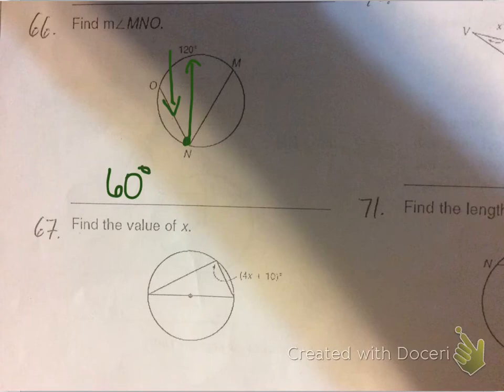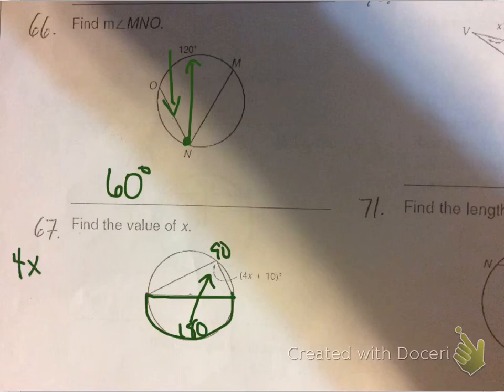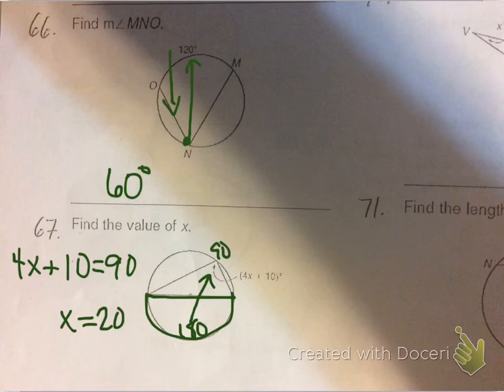Now, keep in mind that this is an arc, like half a circle, so from here to here is 180 degrees. If I do that same idea and divide by 2, that means this is 90. So now I've got 4x plus 10 equals 90. This is a simple problem that you can work with, and then you would subtract and divide, and you would end up getting x is equal to 20. Okay, so there are some problems that look like they could be more difficult, and they really shouldn't be.